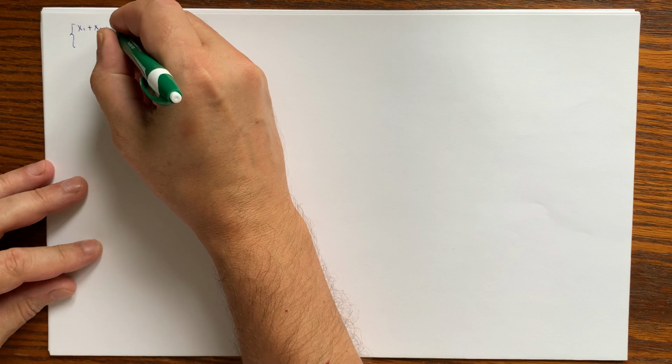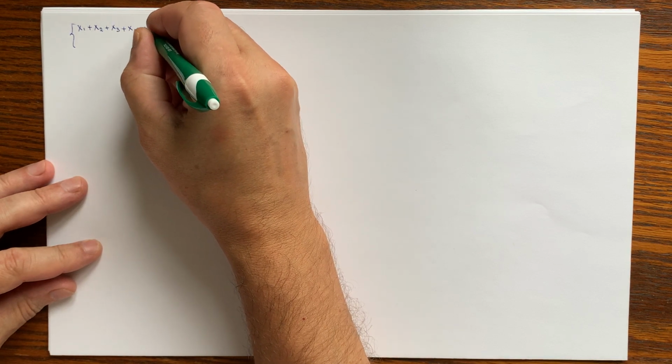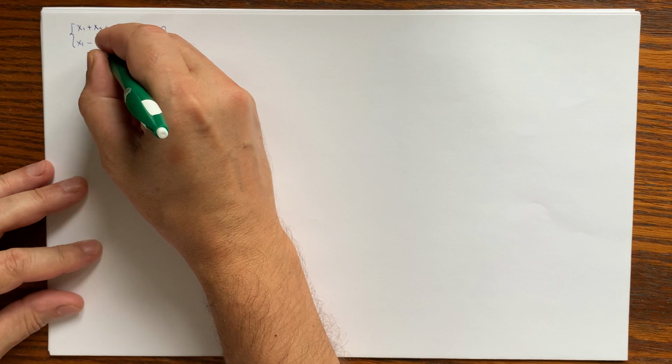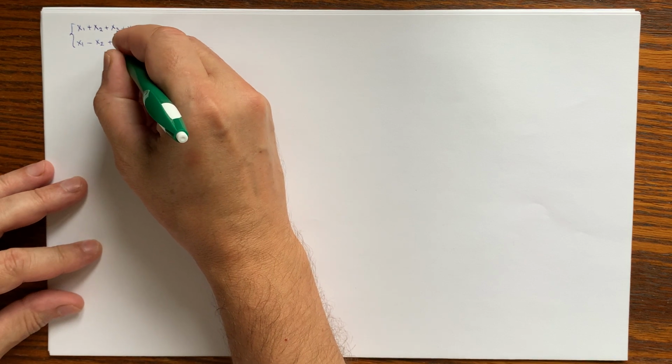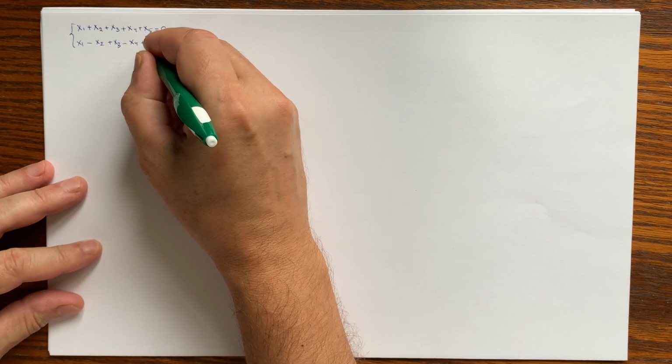in, say, 5 unknowns. So here's the first one, and then the second is similar but with minus signs peppered through like that.